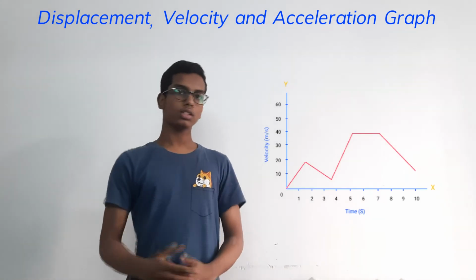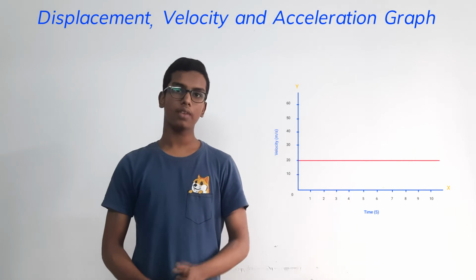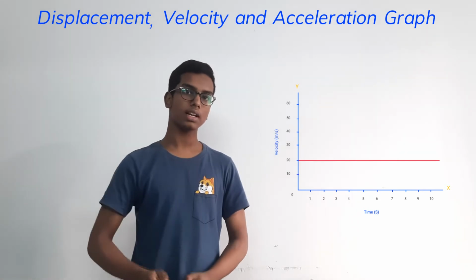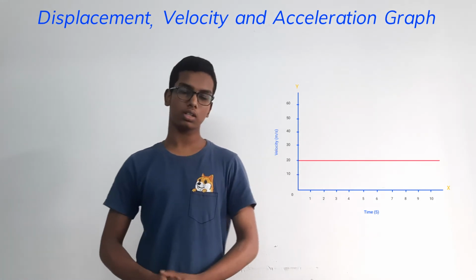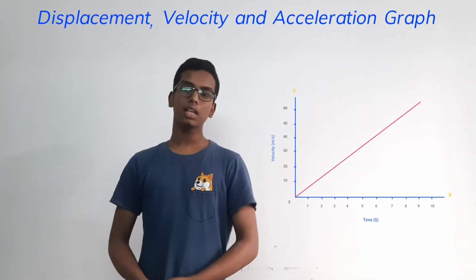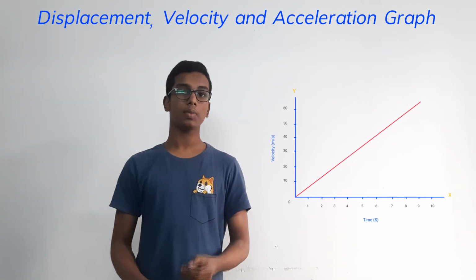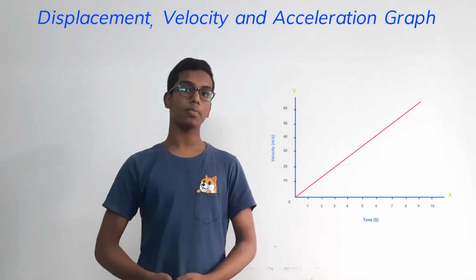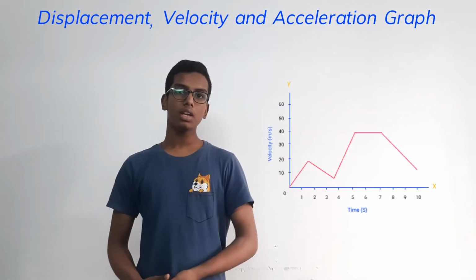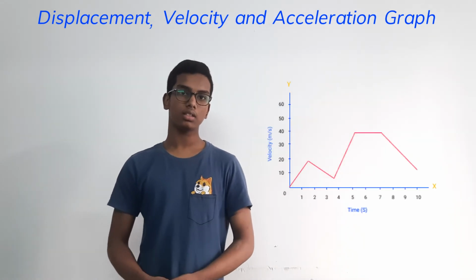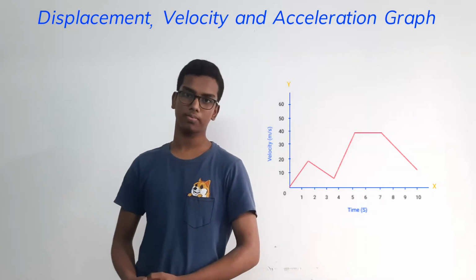Moving on with velocity time graph. Velocity time graph shows velocity against time. If a velocity time graph has a straight line parallel to the time axis, it means that the body is moving with uniform velocity. If there's a velocity time graph that has a straight line inclined at an angle to the time axis, then it means that the body is moving with a uniform acceleration, which we'll be talking about later. If the line isn't straight, then it is non-uniform velocity, which implies non-uniform acceleration.